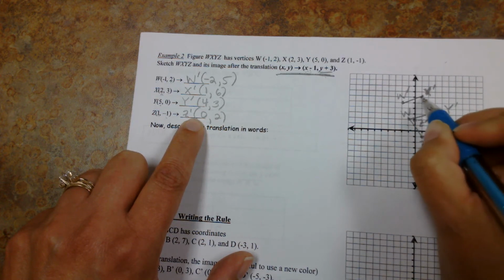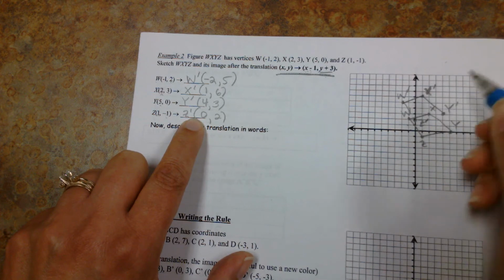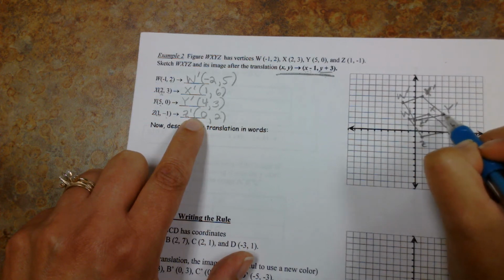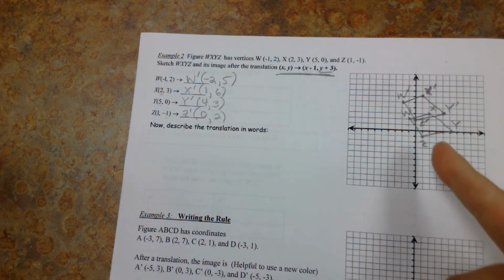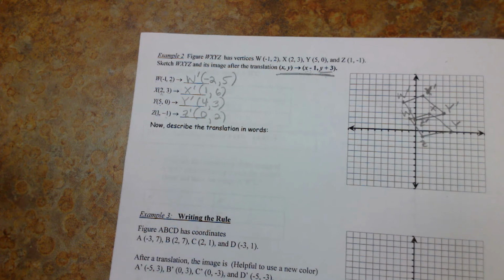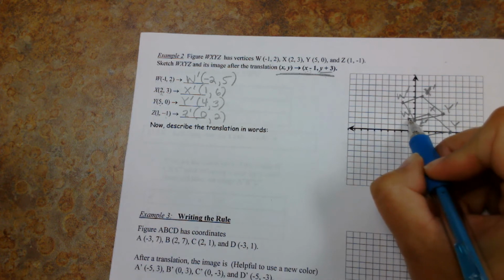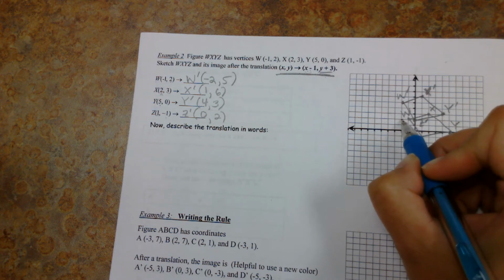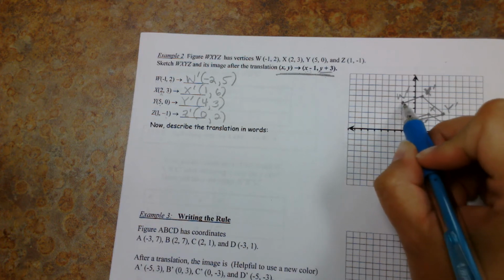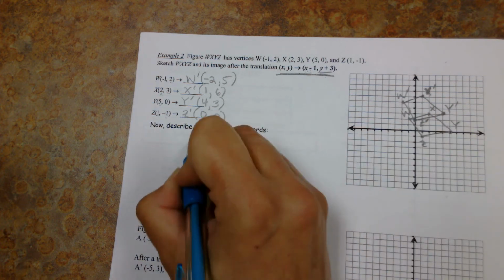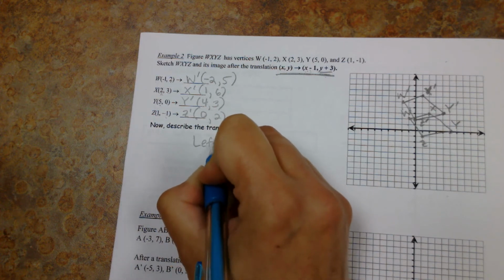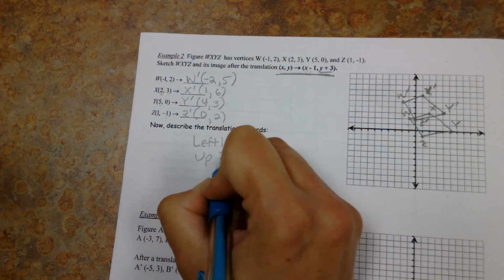So I'm going to connect, and I get the new figure. And it's the same size and shape. It just was a slide. How did it move? How do you get from W to W prime? How do you have to go? You have to go left 1, up 3.